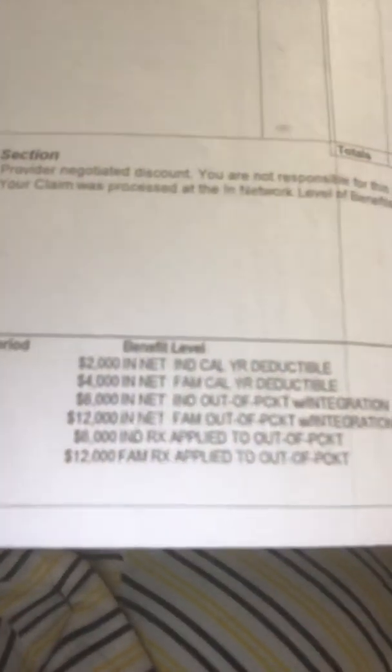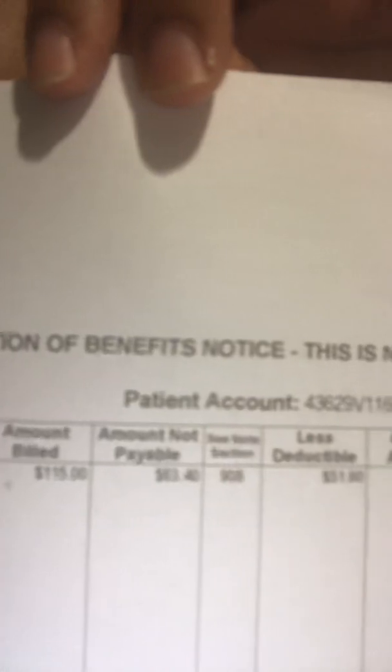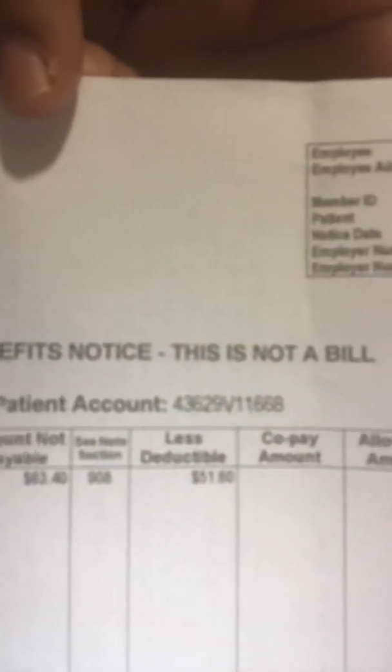So you guys see that? I just want to make sure that you get it. I definitely want you to see that down there. You see all those numbers? Look at that. All of that actually means something, all right? Again, this document is your explanation of benefits, okay?